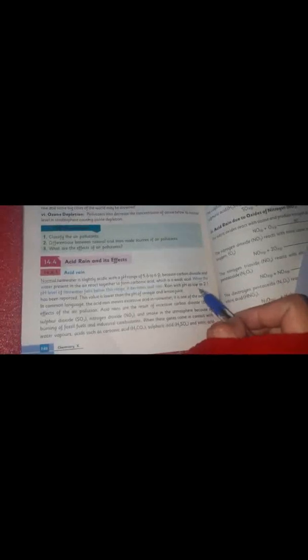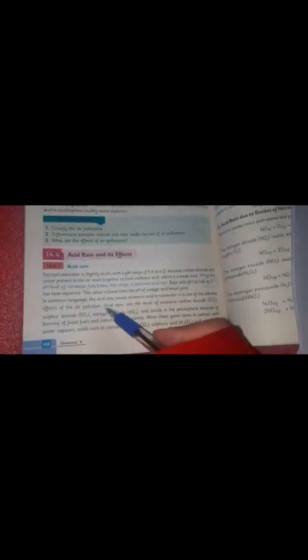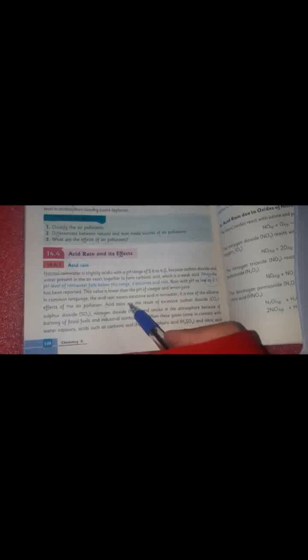Okay, and here they say that in history, rain with a pH level of 2.1 has also been reported in the notes. Okay. So in common language, acid rain means excessive acid in rain water.